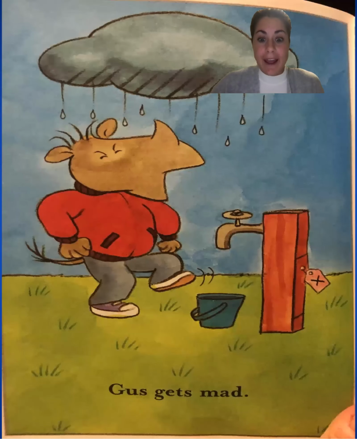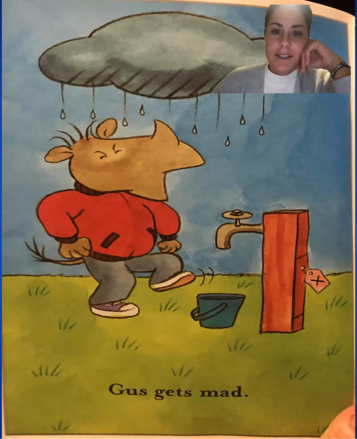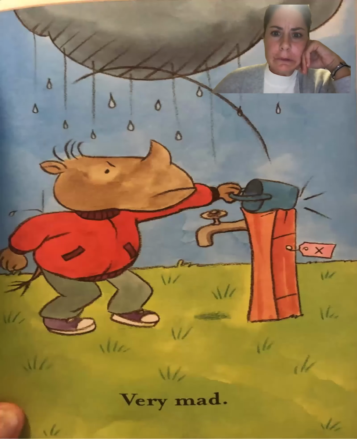Gus gets mad. Okay, that was the title of our story, okay? I know we're trying to figure out the beginning, middle, and end, but we got a problem here. Gus gets mad. Why? How do you know this, right? Why is he getting mad? He needs the water and the water's not working. There's our evidence, right? He's getting mad about it. Gus gets mad. Oh, very mad.